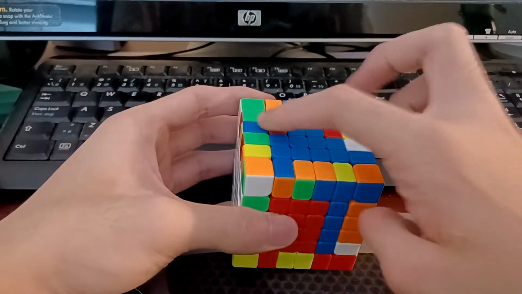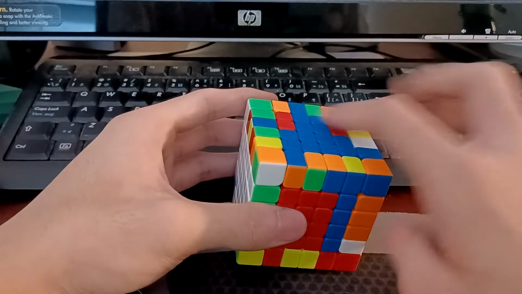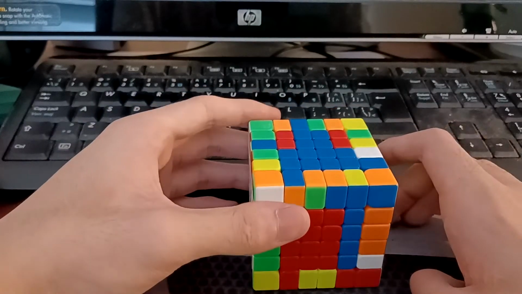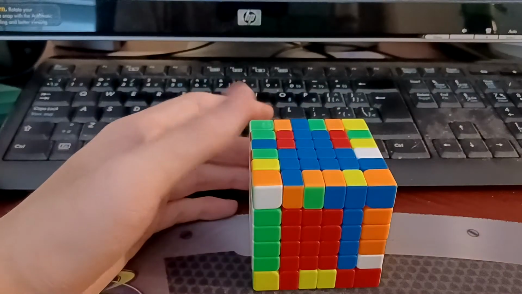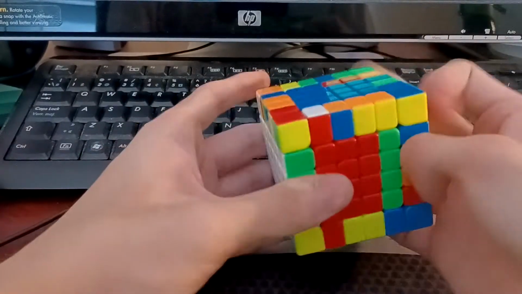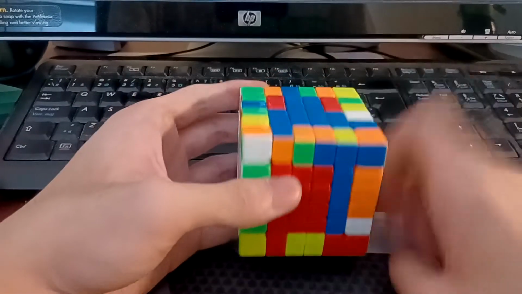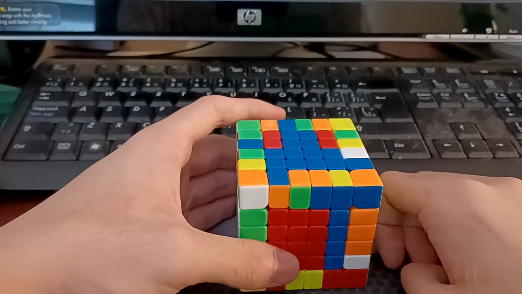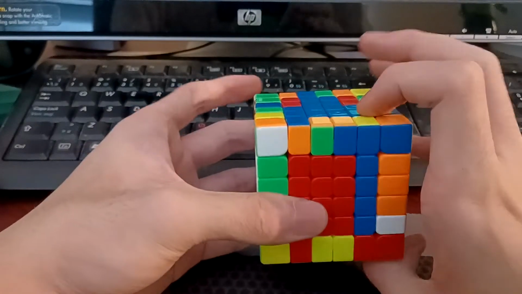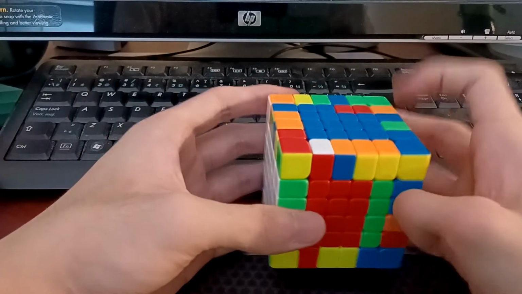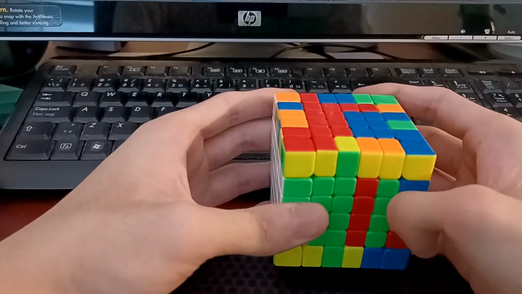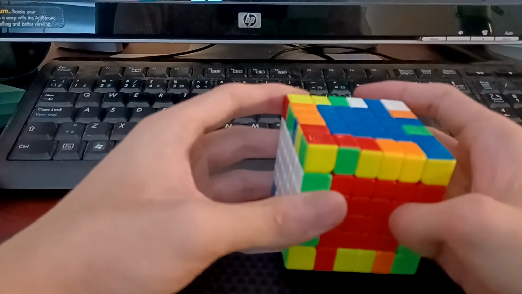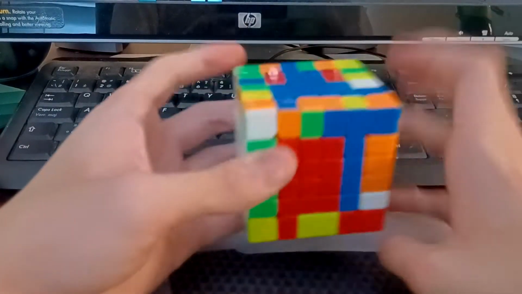Next is this case where you have two 2x1s that are beside each other like this, and this is like the 5x5 case where you're inserting this, but on the way you can also cancel on to a commutator to solve these two. So how this would look is R wide U, slice, U, R wide prime, U prime, slice back, and faster.